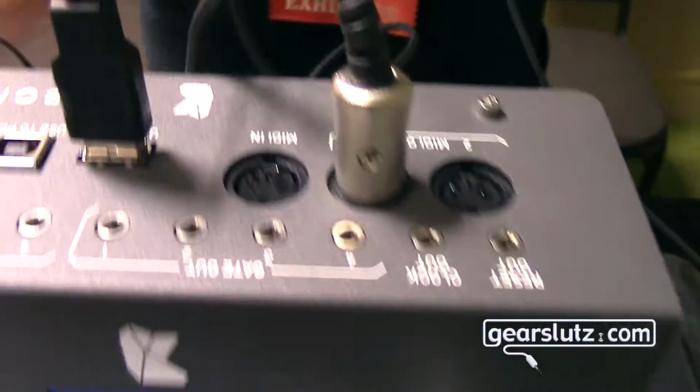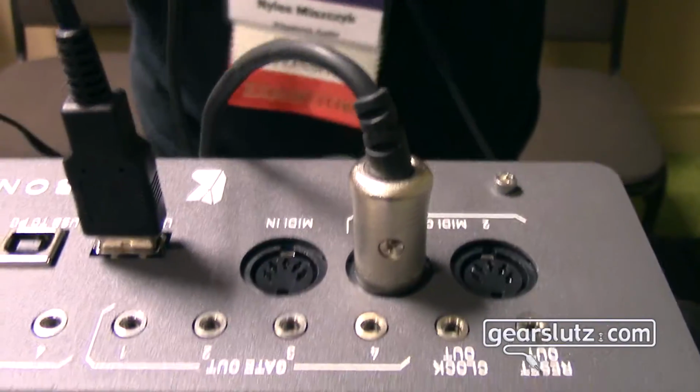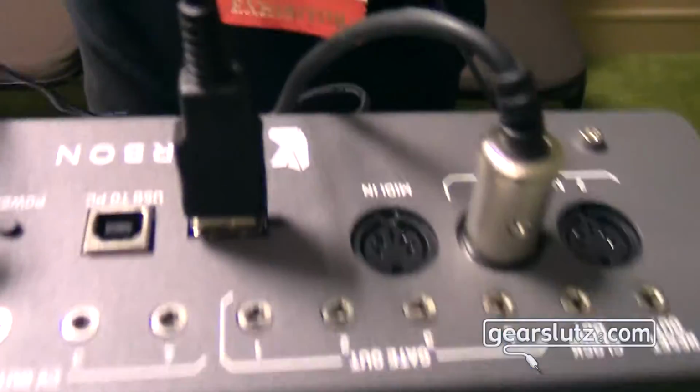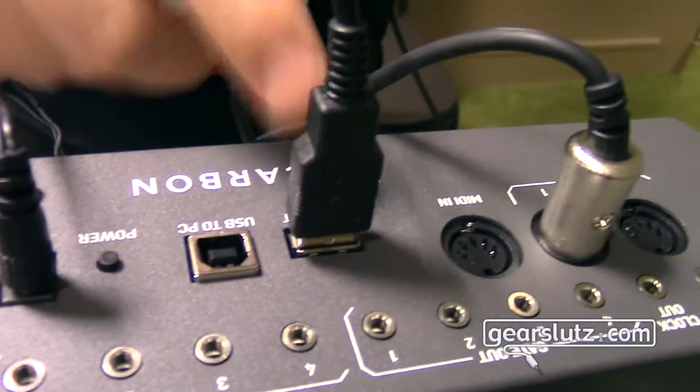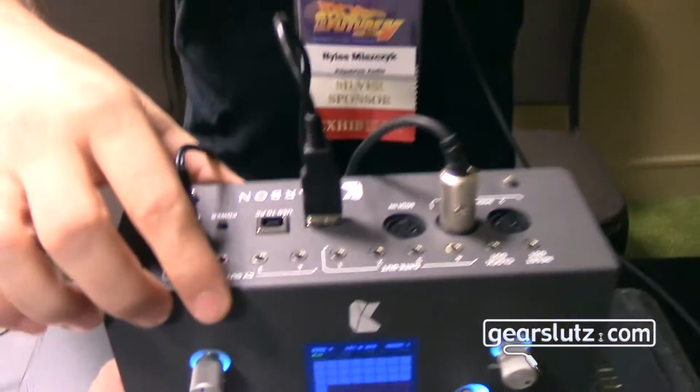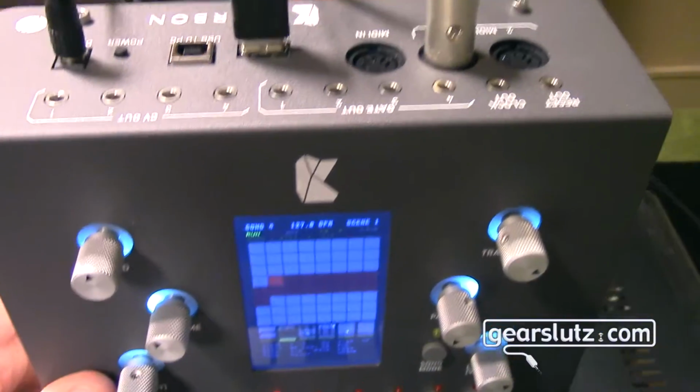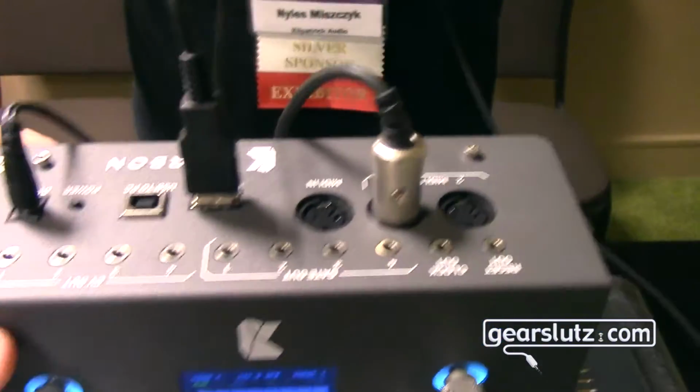The USB host, which is a really excellent feature. Right now we just have this keyboard plugged into it for manual playing. You can also plug in a class-compliant MIDI to USB device to add even more MIDI functionality to it. It's got a built-in speaker for a metronome, as well as you can use the clock out to headphones for metronome in headphones.